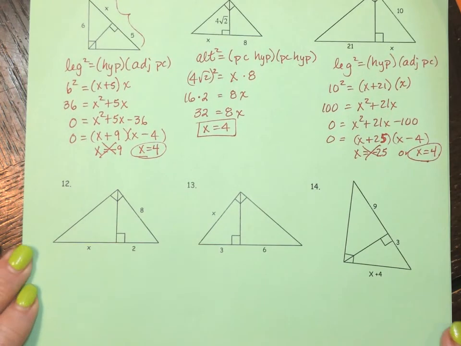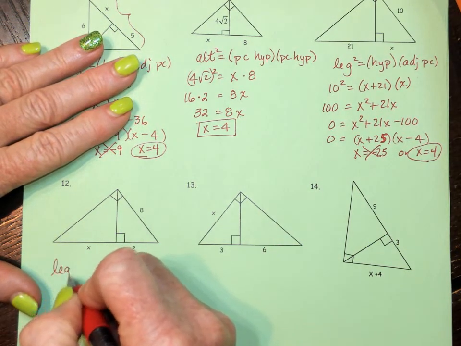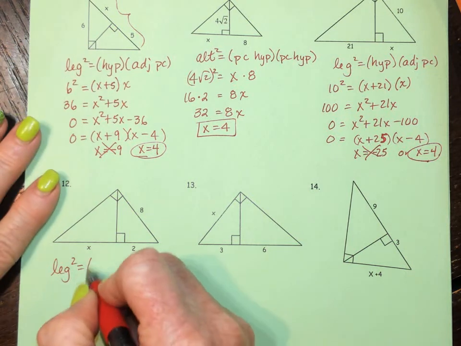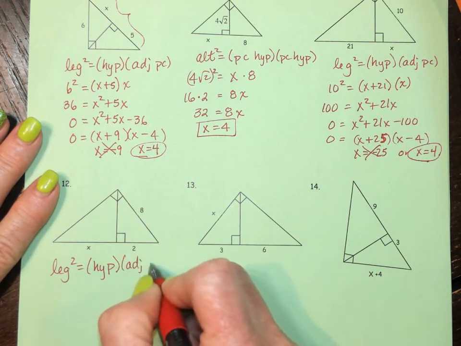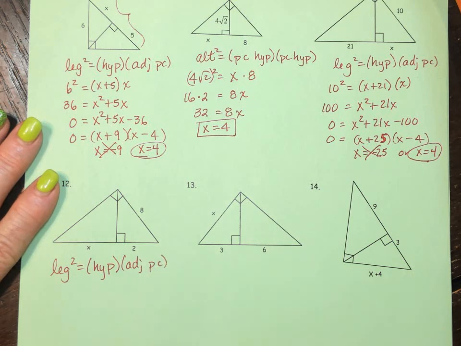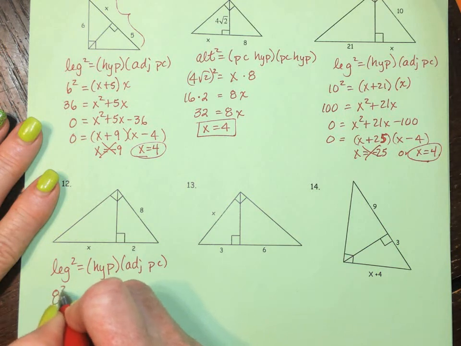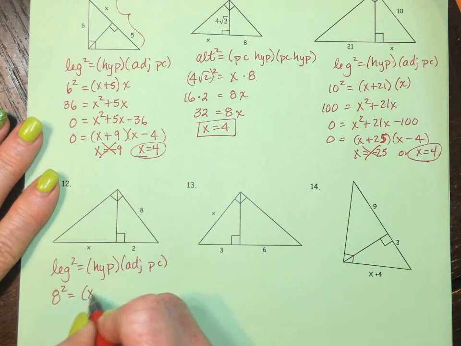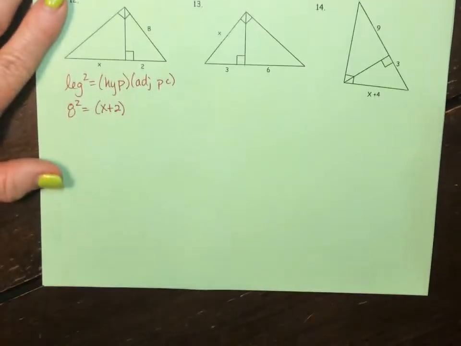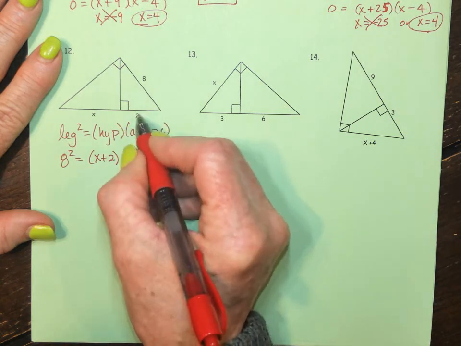Next one. Leg squared equals the whole hypotenuse times the adjacent. Leg 8 squared equals the whole hypotenuse, x plus 2, times the adjacent piece. Adjacent piece this time is the one next to the 8, that's the 2.